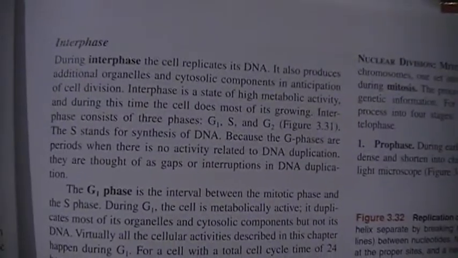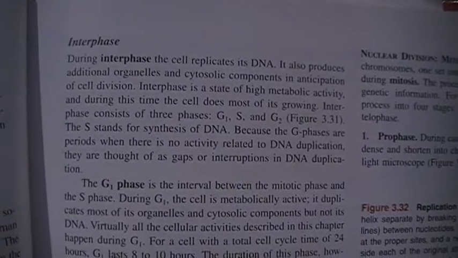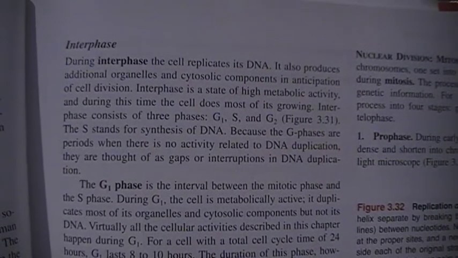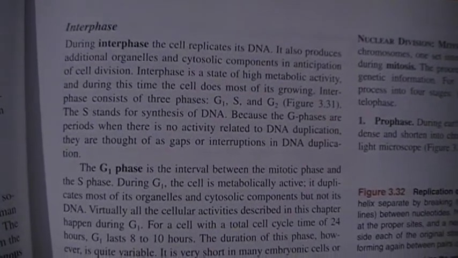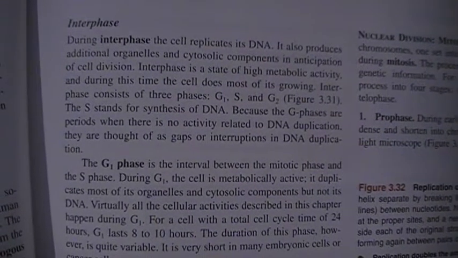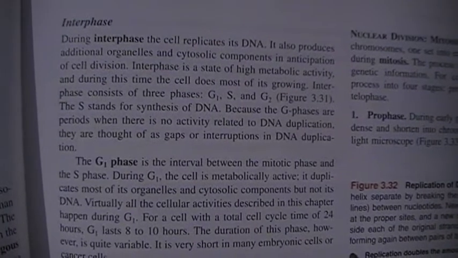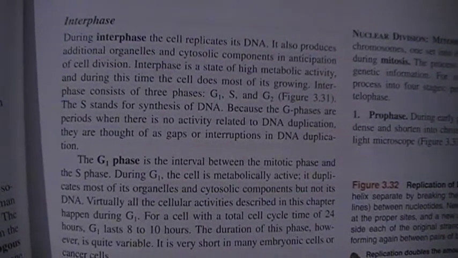Interphase consists of 3 phases: G1, S and G2.